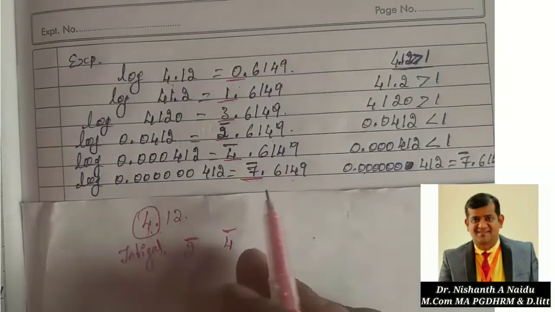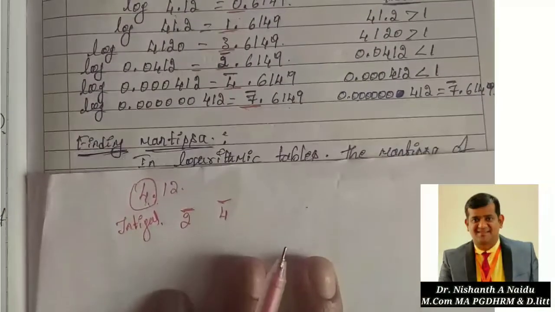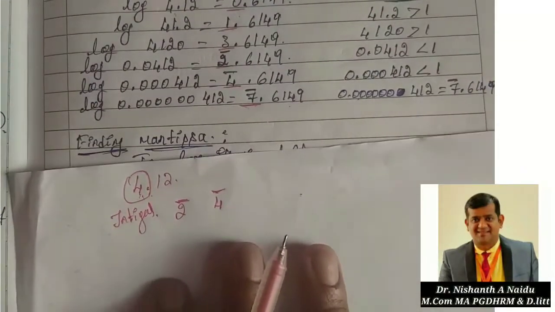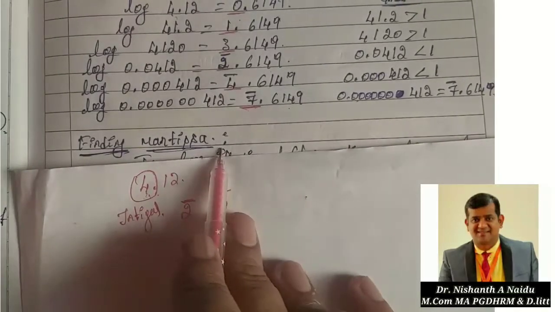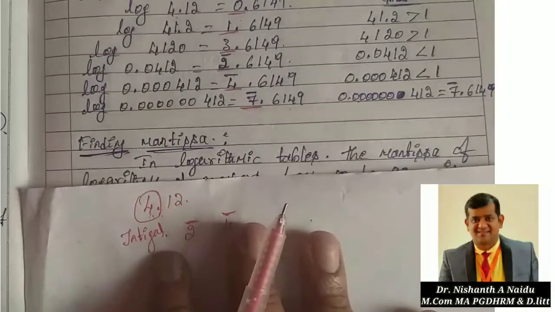So try by putting different numbers by yourself. Okay. So now finding Mantissa, how to calculate Mantissa, we are going to learn.